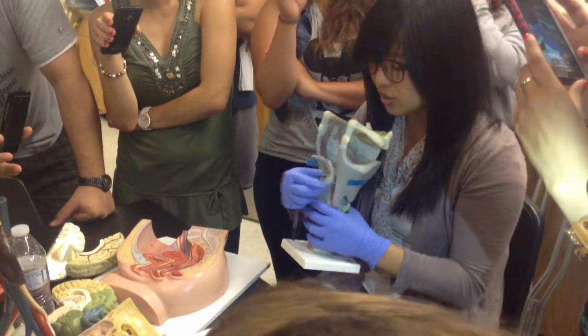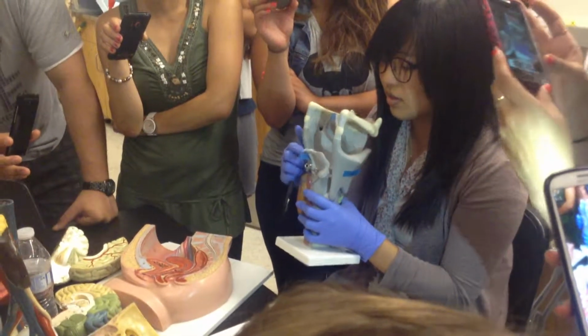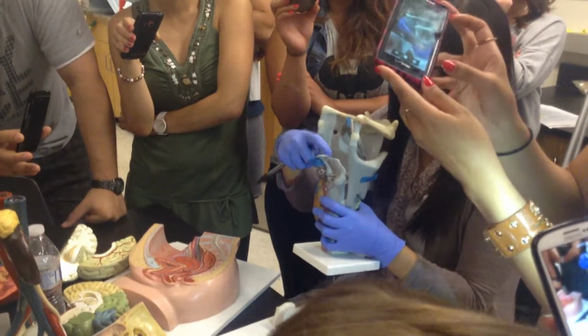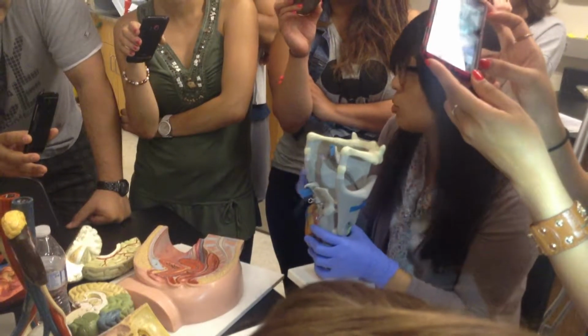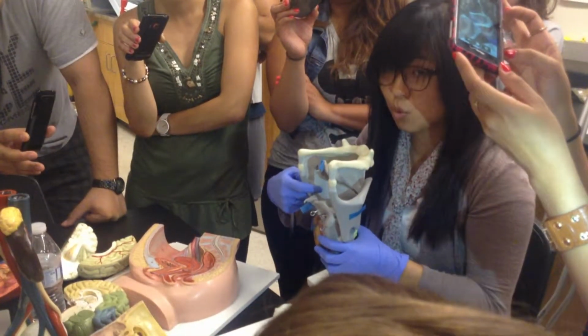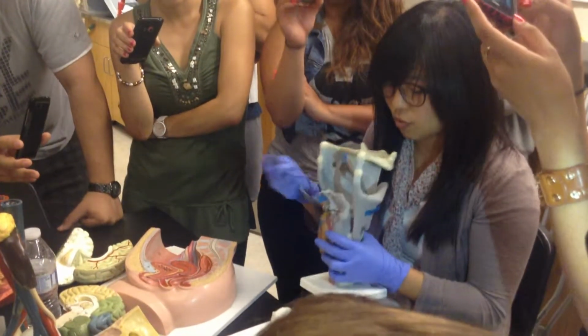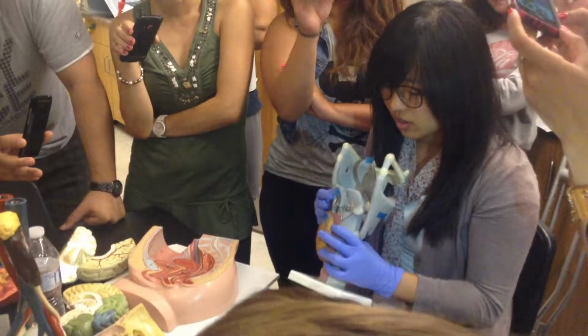Speaking of which, what are these hooky thingies right here? These are the arytenoid cartilages, which are connected to the what? The vocal cords or the vocal folds, right? Or the vocal ligaments. Any of those would be appropriate.